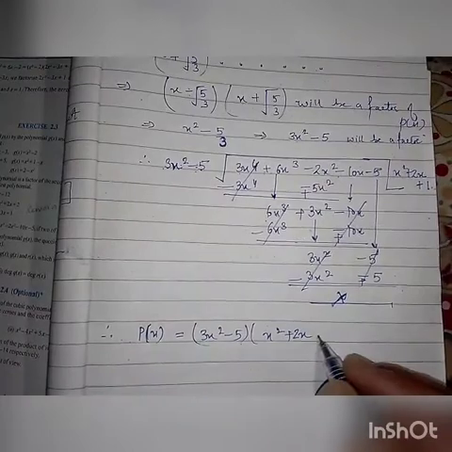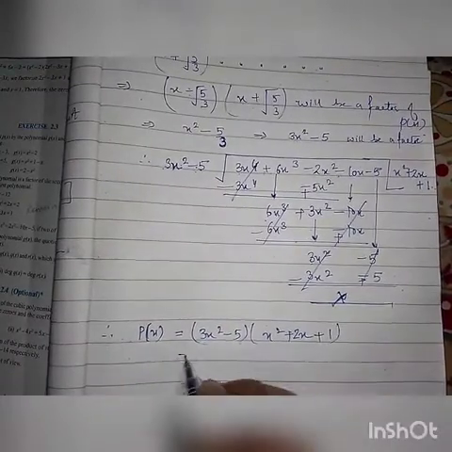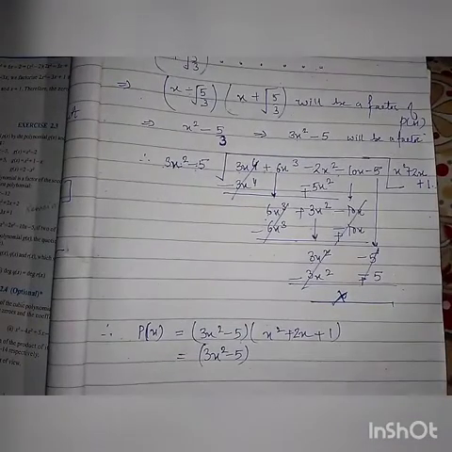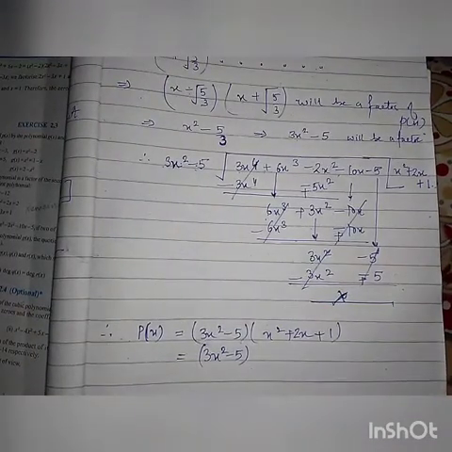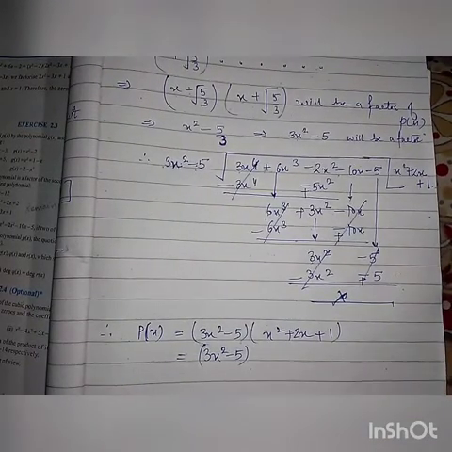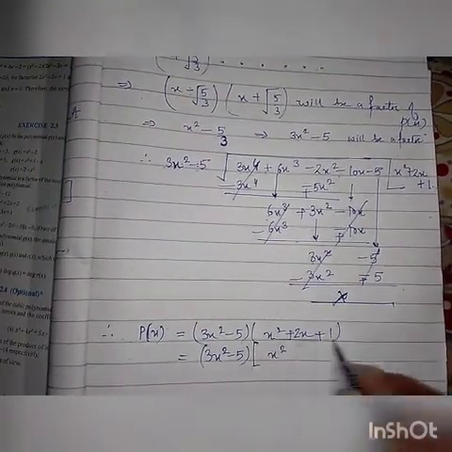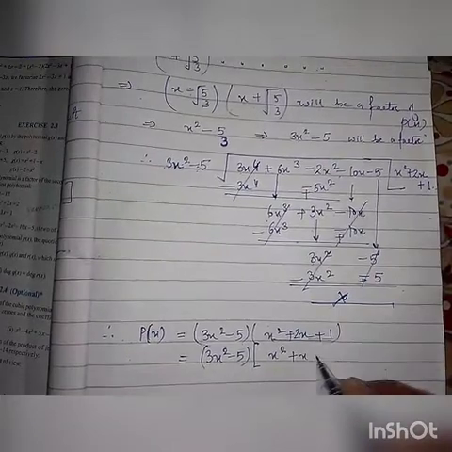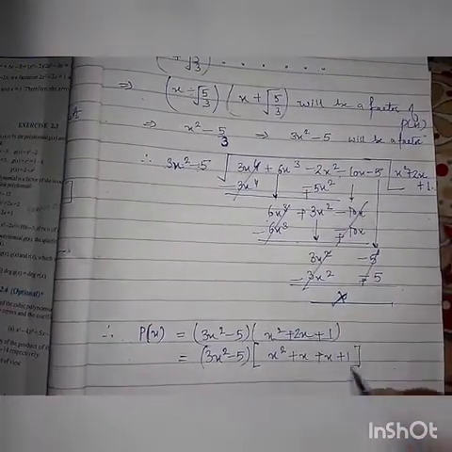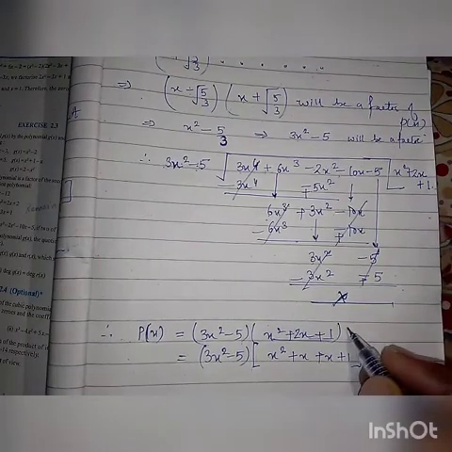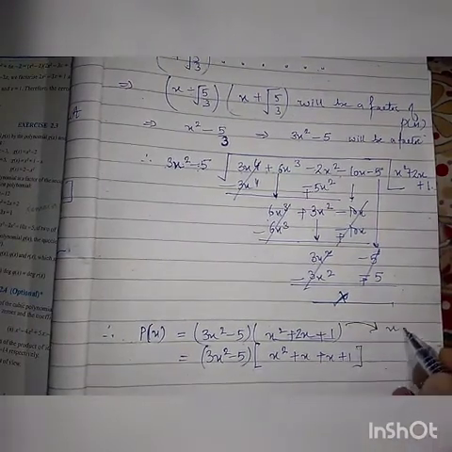Clear? So already we are having this polynomial in the form of factor. Clear? And you need to factorize this. You can use any method. If you can directly write down in the form of formula, that depends on you. Okay, that is your practice, because as I know, this can be written as x plus 1 whole square.